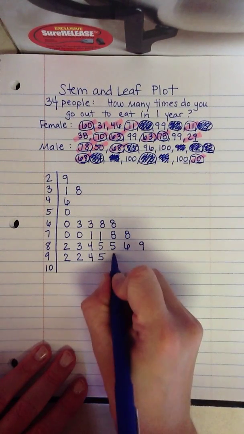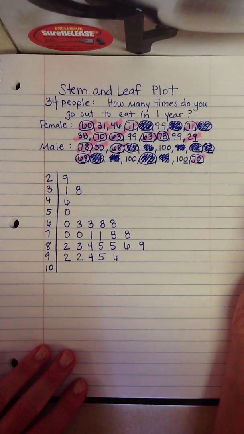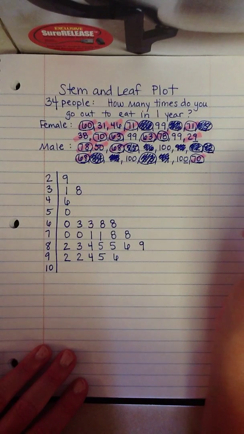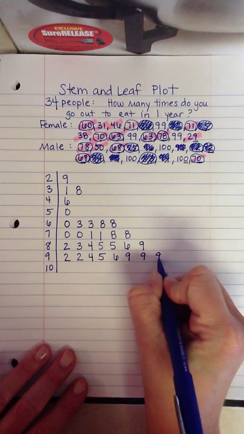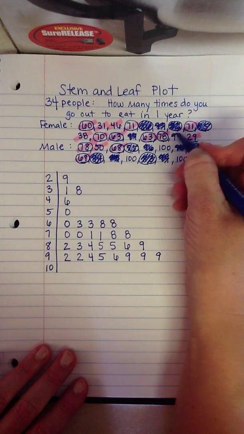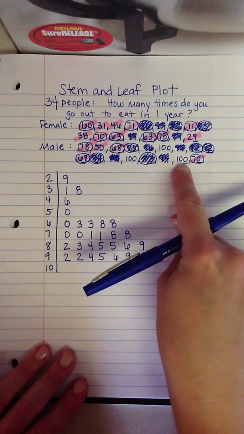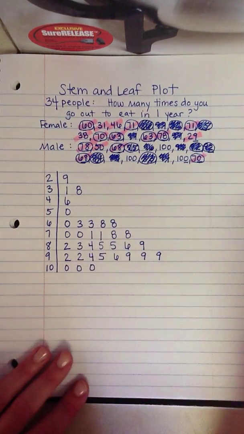Then I see a 6. Then I see we have 3 99s, so 1, 2, 3 leaves that have 99. And then my last stem should have 3 zeros for my 3 100s.